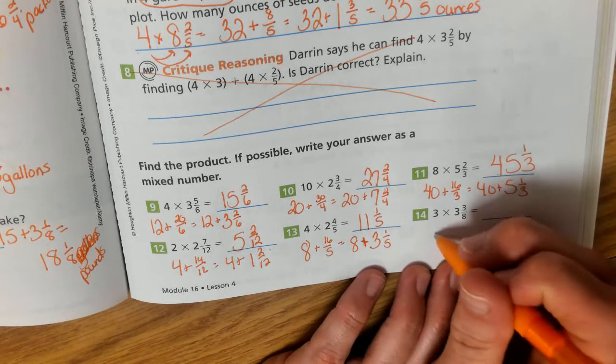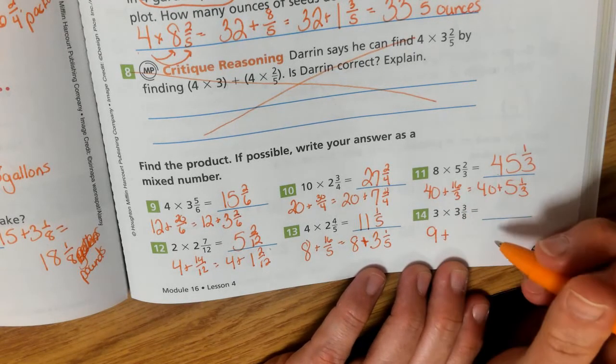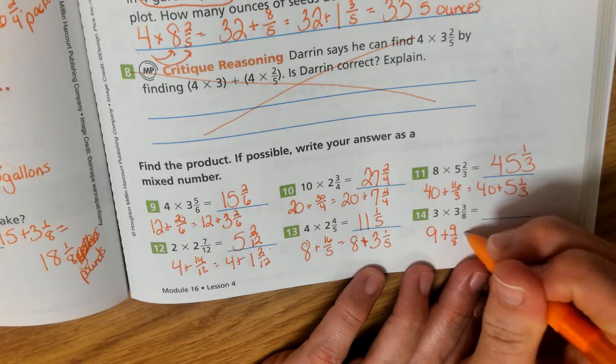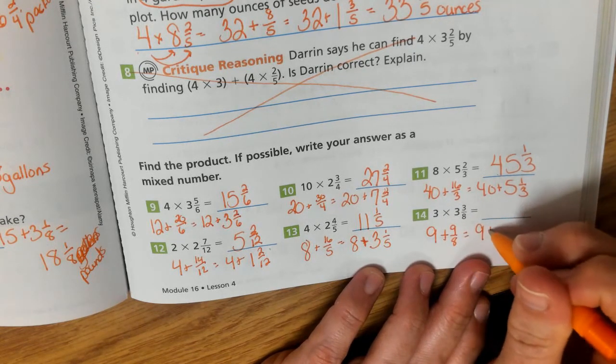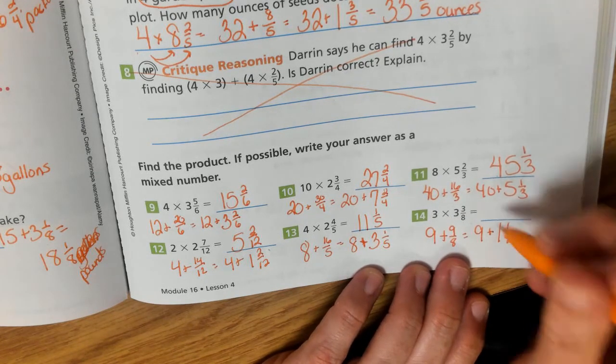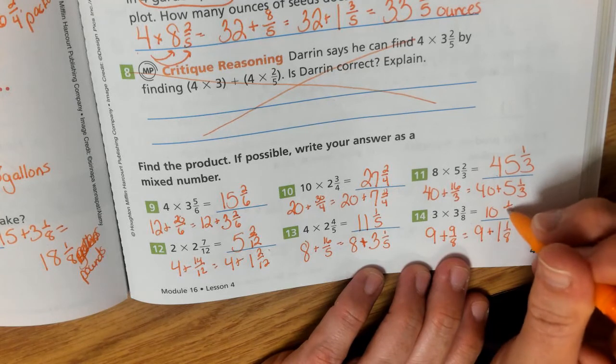3 times 3 is 9, plus 3 times 3/8 would be 9/8, which would equal 9 plus, how many 8s are in 9? 1, 1/8. So we'd have 10 1/8.